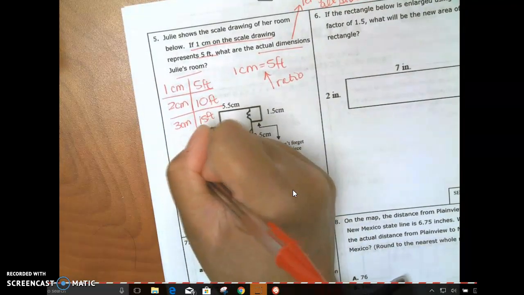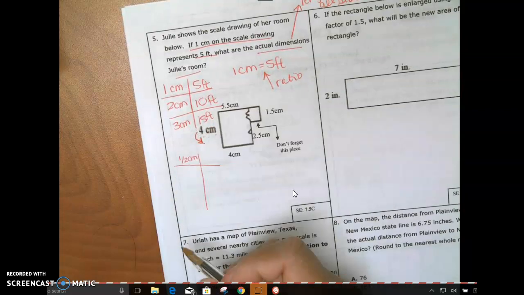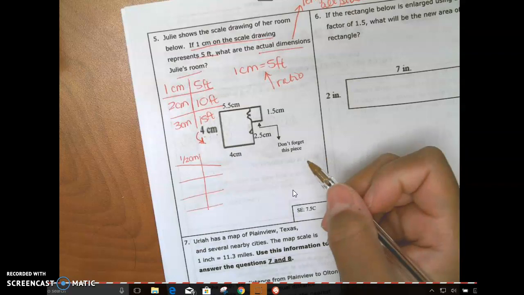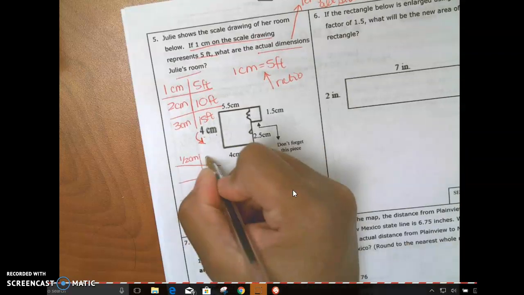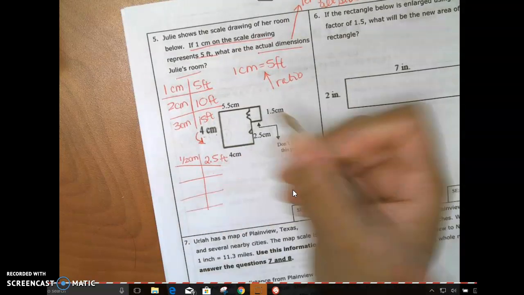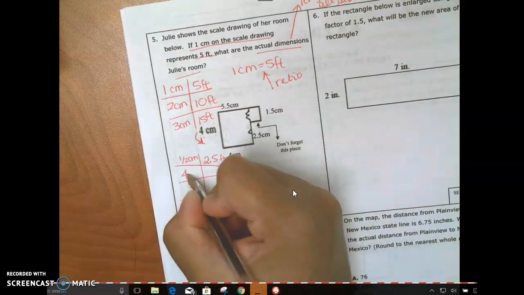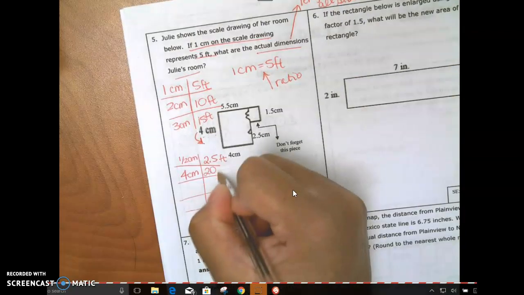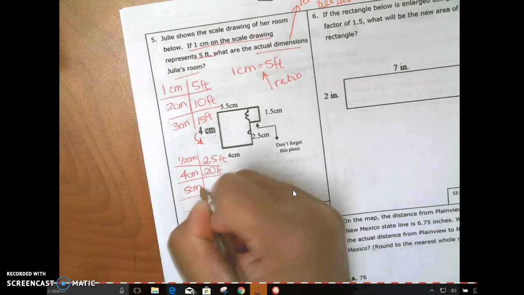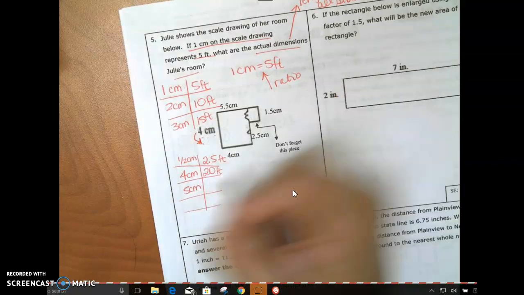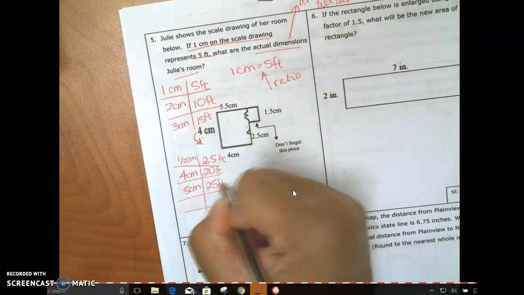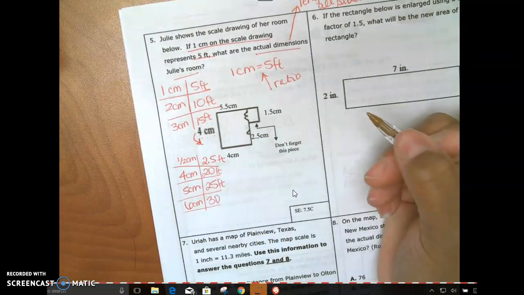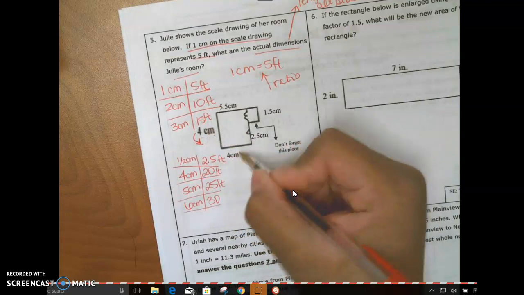What about a half a centimeter? 2.5. Okay, so 3, let's go to 4 centimeters. 20. 5 centimeters. 25. 6 centimeters. 30. Okay, so I've got 4 centimeters here.